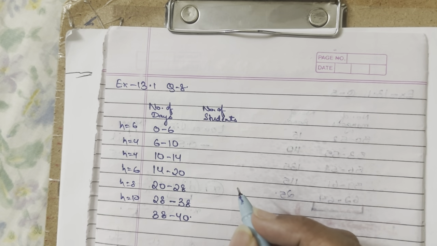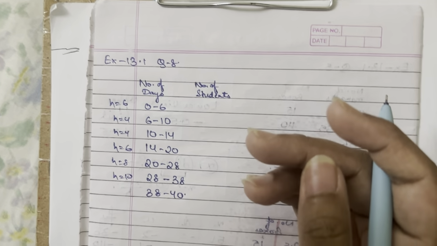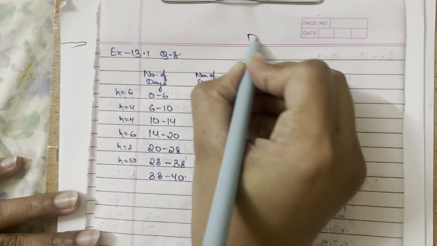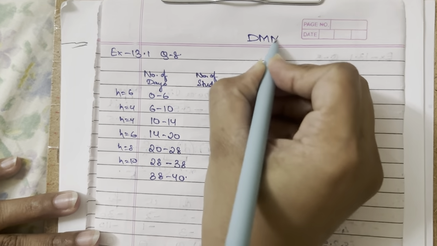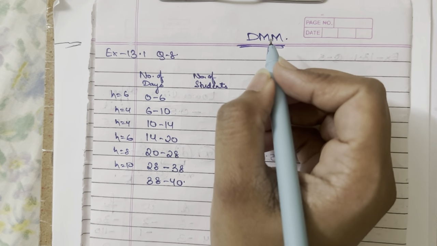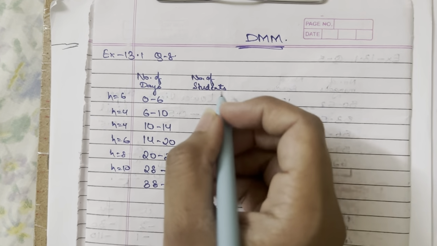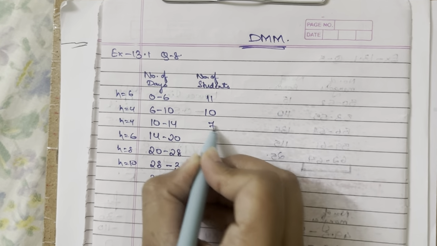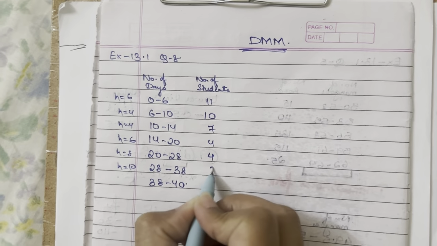Then in this scenario, what method are we going to choose? We are going to use the direct mean method. You would not be doing the step deviation method or the assumed mean method. You have to go with the direct mean method. So let's take the frequencies that are given to us.